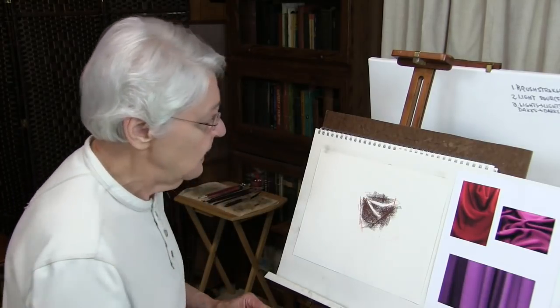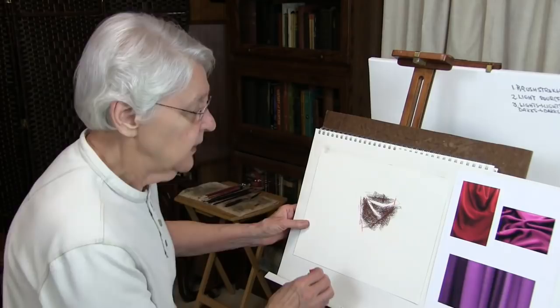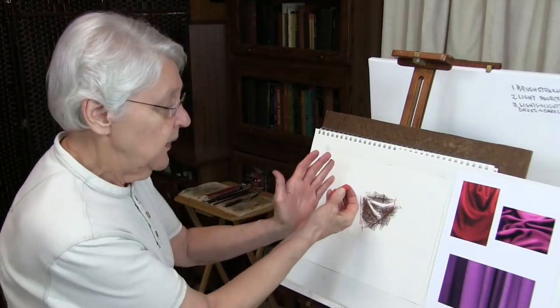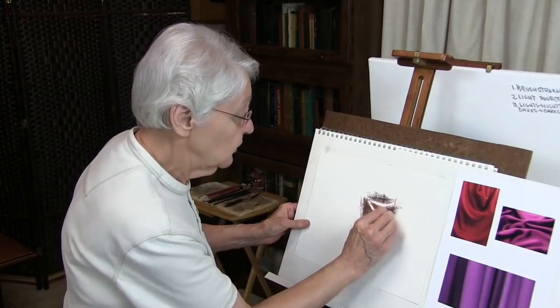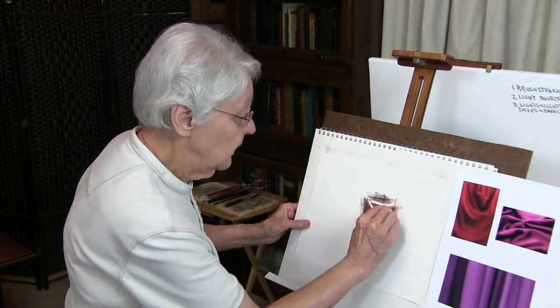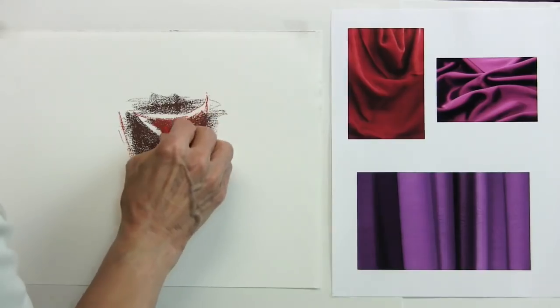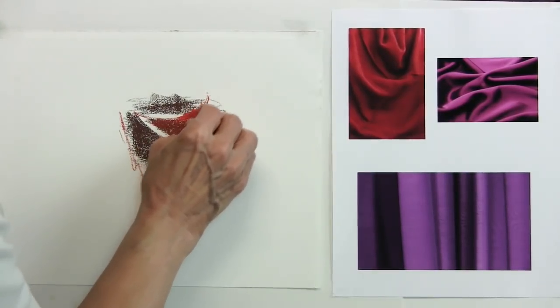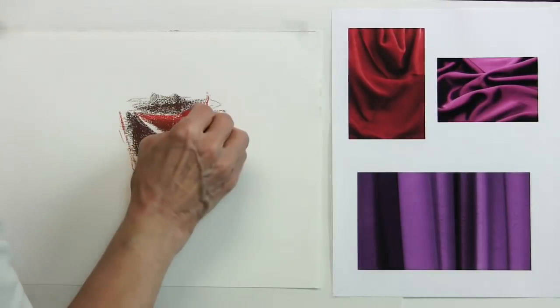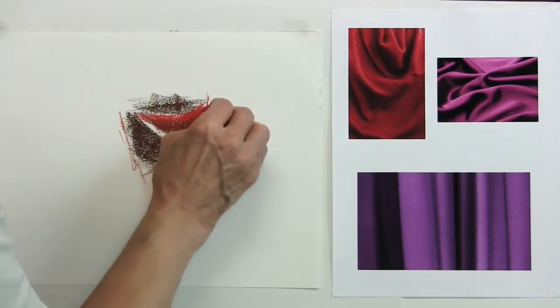Now there's just a little bit more here, and that is I'll begin to bring some of the local color into that. So in this shallow shadow we have some red, and we see a little bit right in here. We begin to see that go out of shallow and into light.